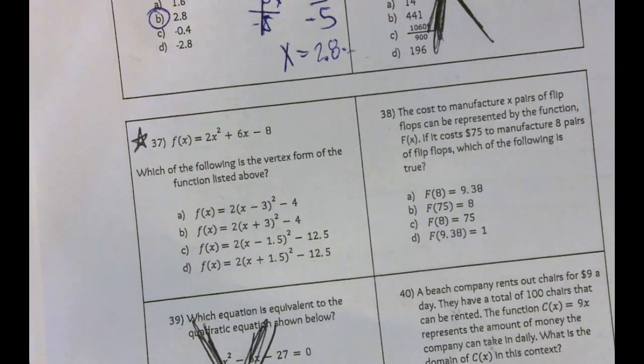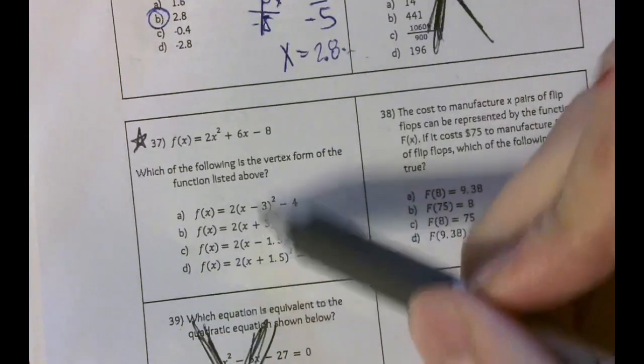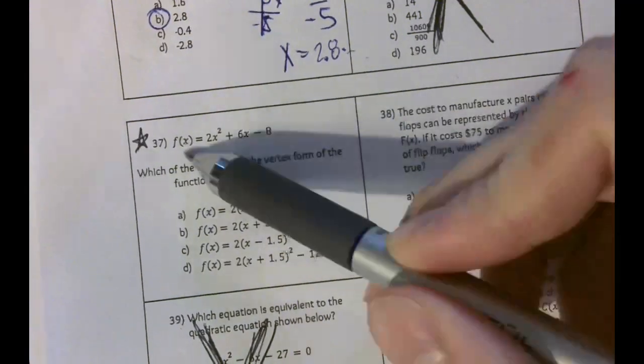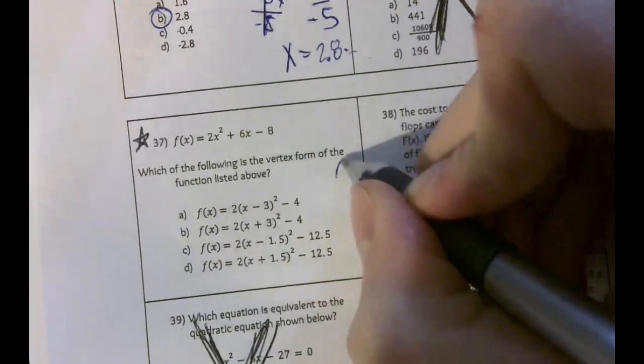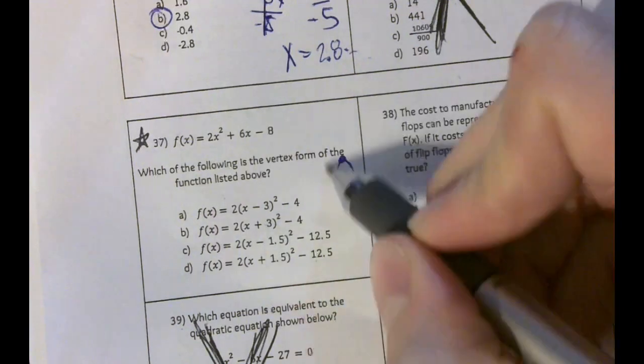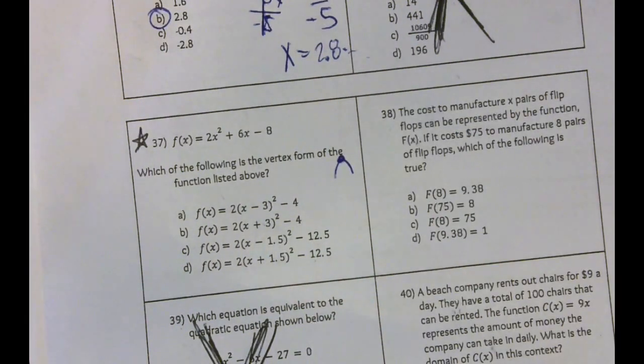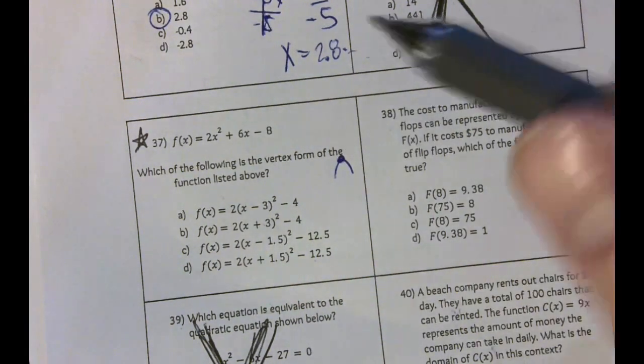And then the other thing that I've noticed is that it's set up in vertex form. This is vertex form, and this is standard form. They're both quadratics. They're both like U-shaped parabolas. Remember, U-shaped parabolas have a vertex. That's kind of the important part. And so that's something else that I could use here.